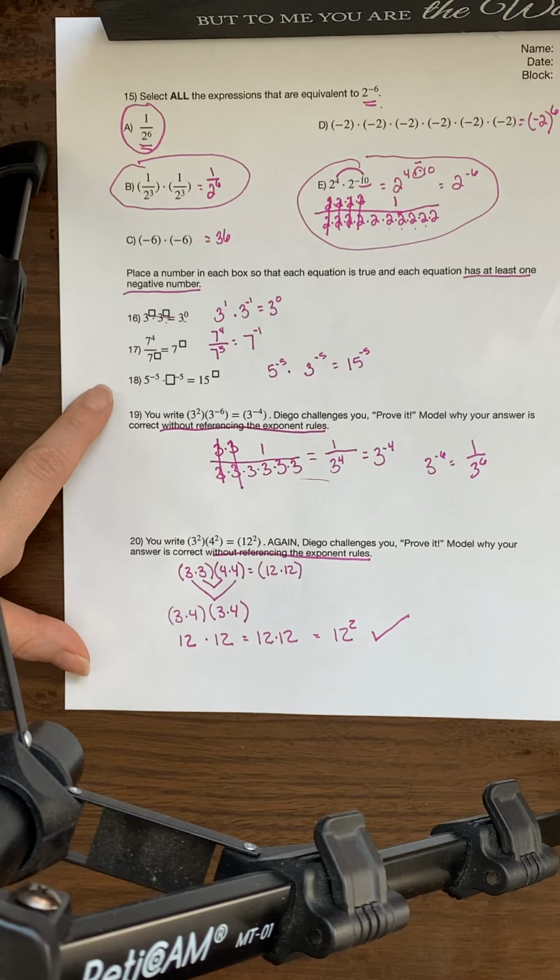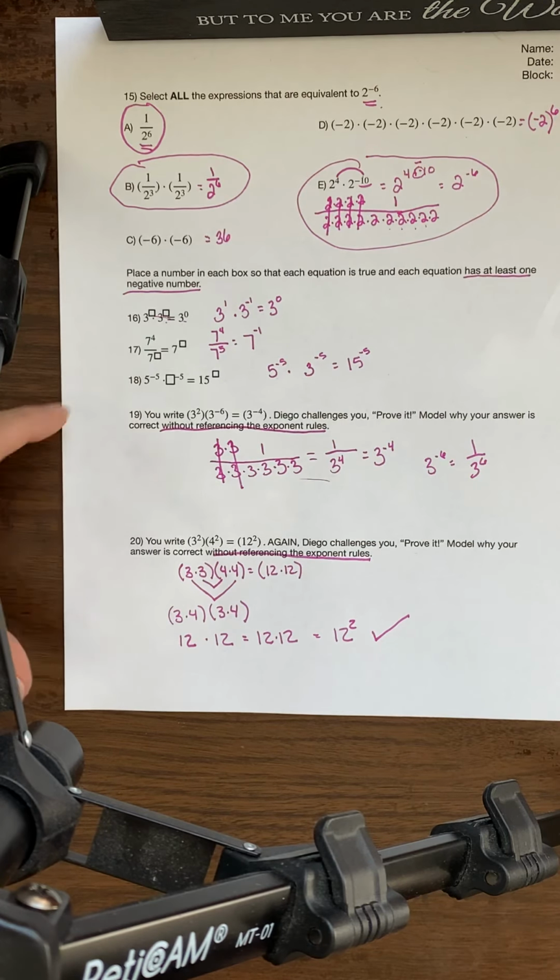Hopefully this helps you on your study guide, and if you have questions on specific ones, please post on Google Classroom and let me know which number to redo for you, and I'll explain it a little bit further if needed, okay?